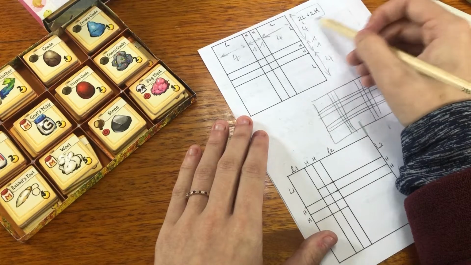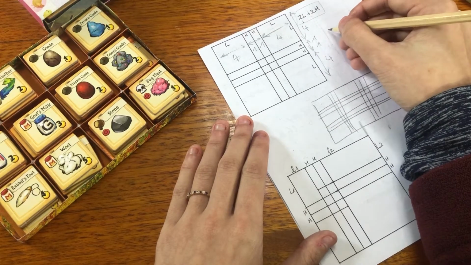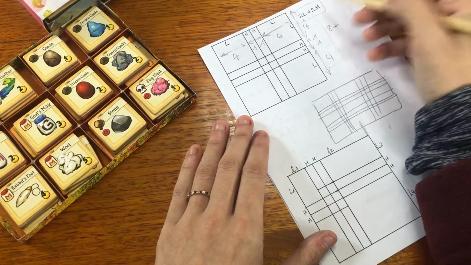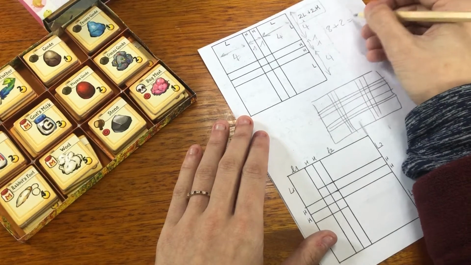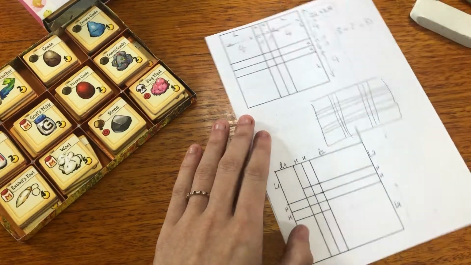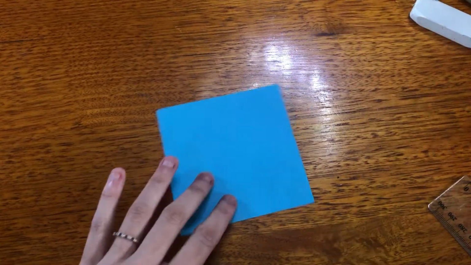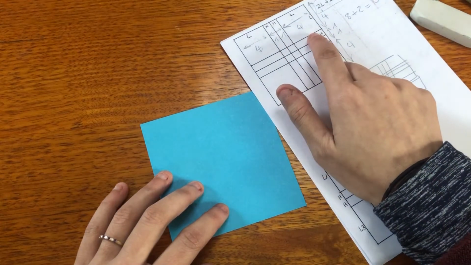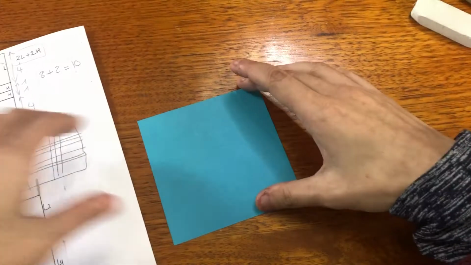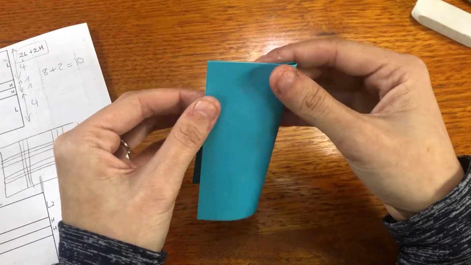So here, because it's a square, it's basically 8 plus 2h, so it's 10. I need a paper of 10 by 10, a square. So with my paper, I said 4, 1, 1, 4. Well, because it's a perfect square, I suppose I don't need to make markings.